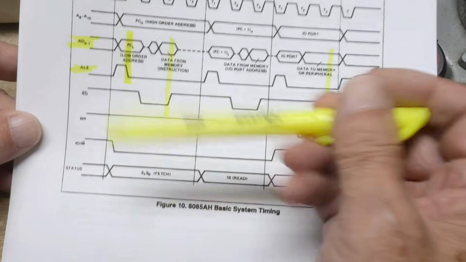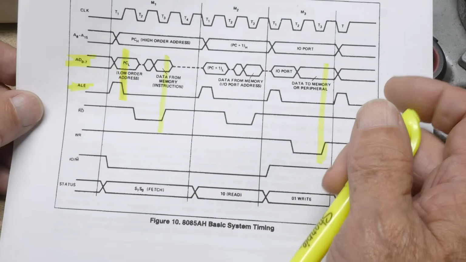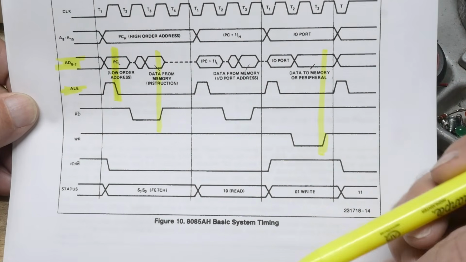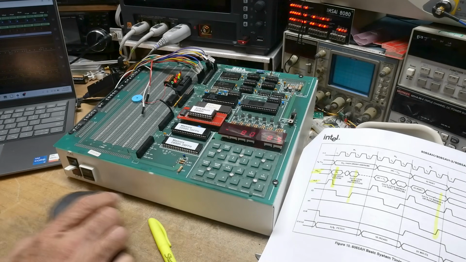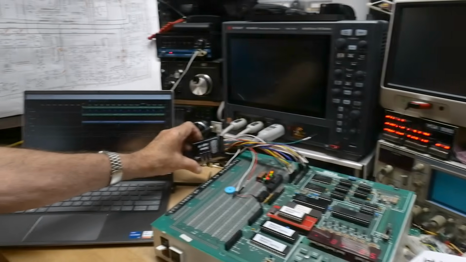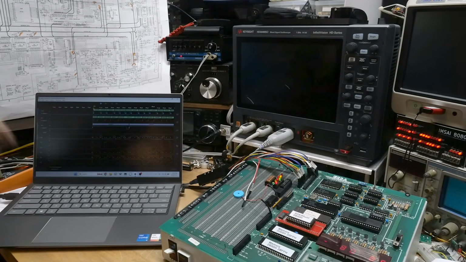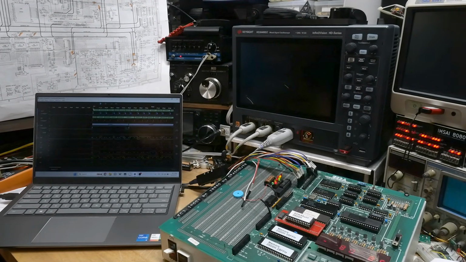It's just not going to be used there. It's only going to be used for grabbing these lower 8 bits of address. Okay, so let's go ahead and look at it on my machine here. I'm going to be using my SDK85, and I have a logic analyzer hooked up to it. So let's go over to the computer.